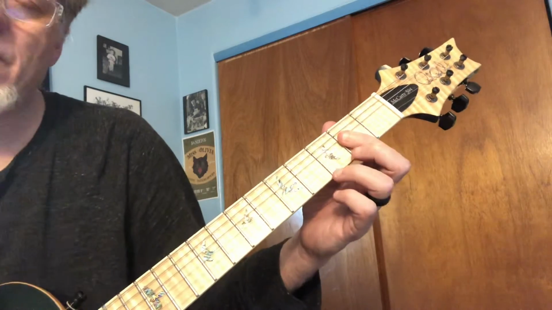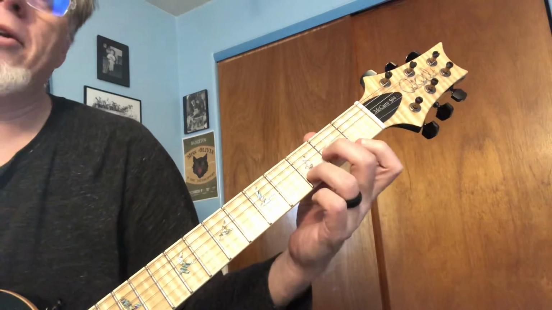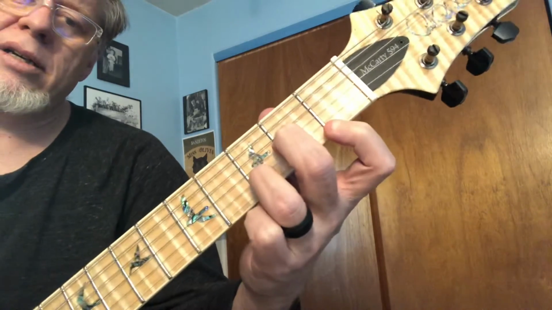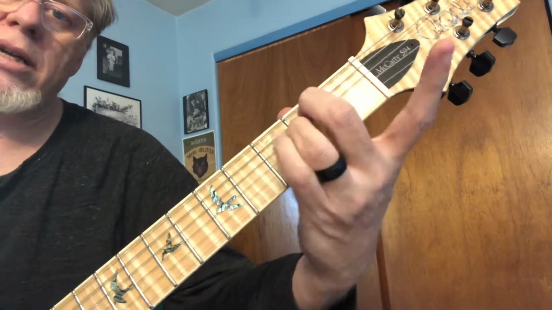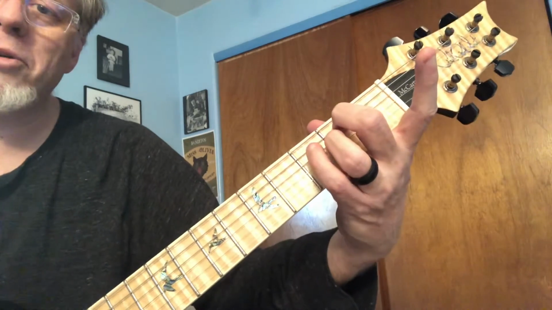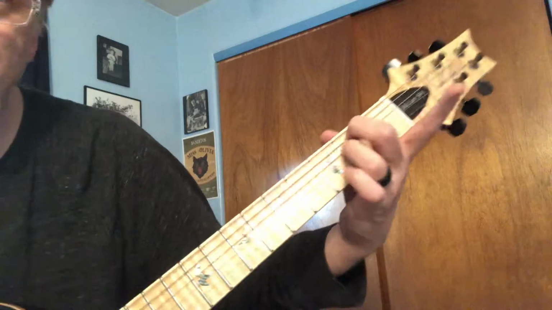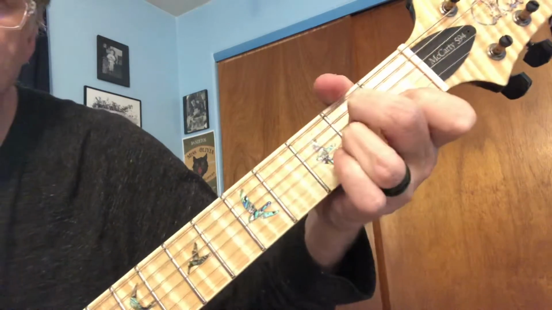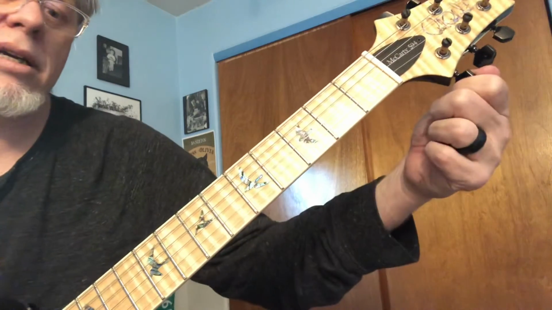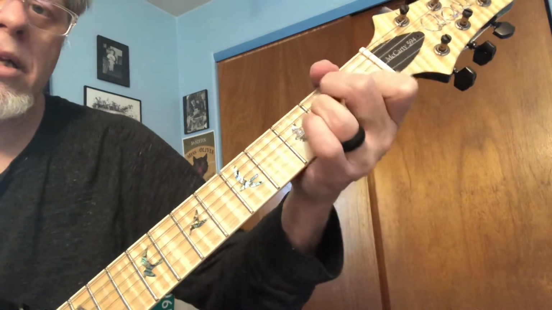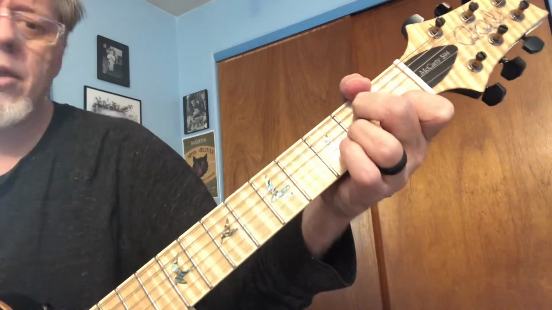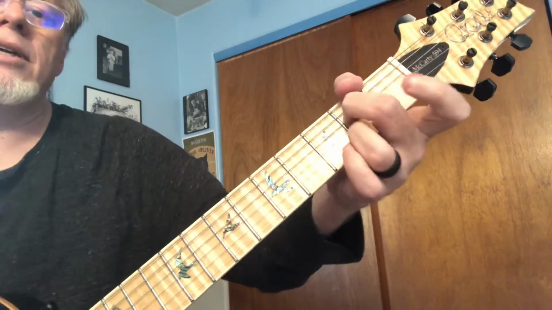Now moving on, just a few open minor chords. D minor, E minor, one of the saddest chords you can play, and then A minor. Then we've got seventh chords. These are fun.